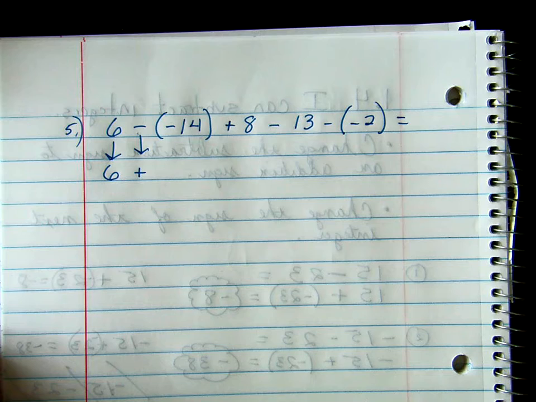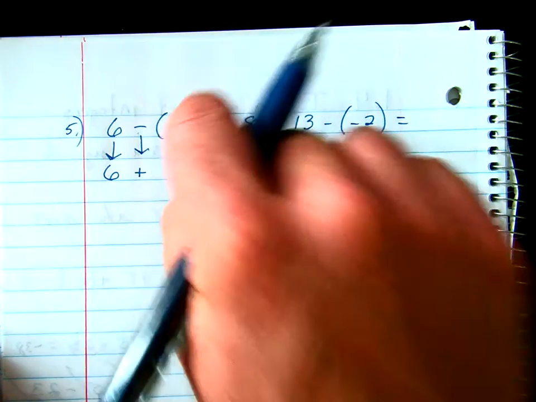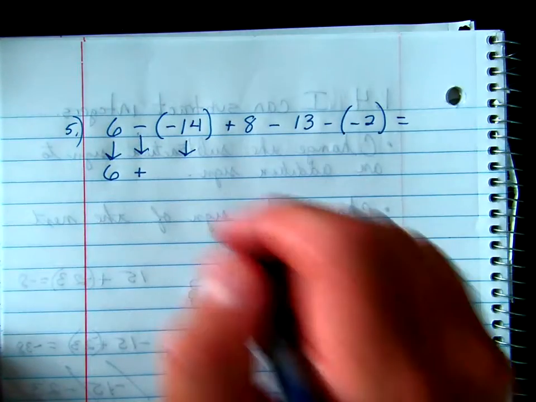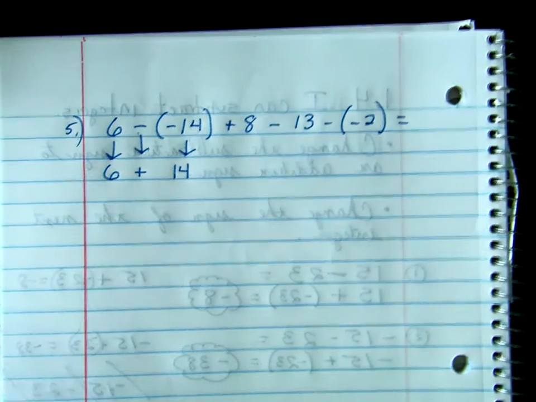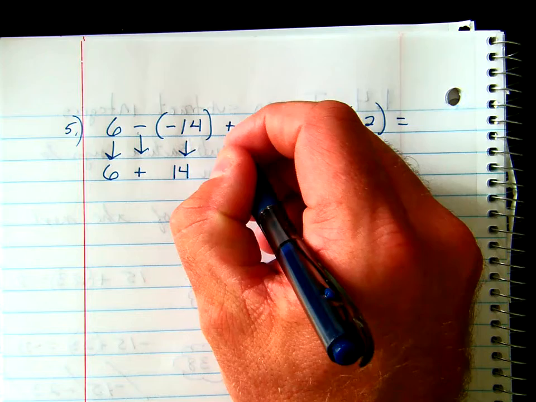Because I converted that into an addition sign, I have to take the inverse of the negative 14. I bring down the addition sign.